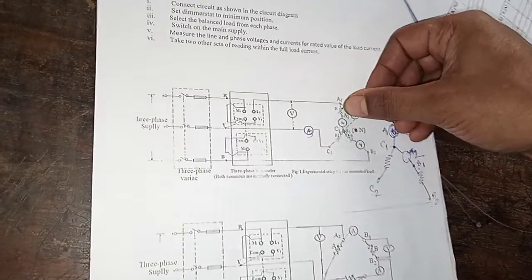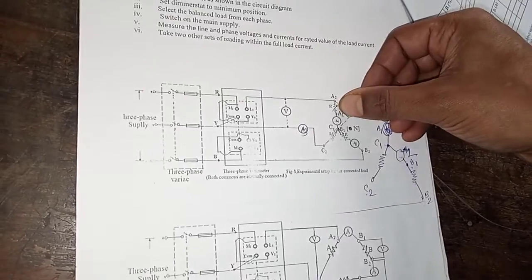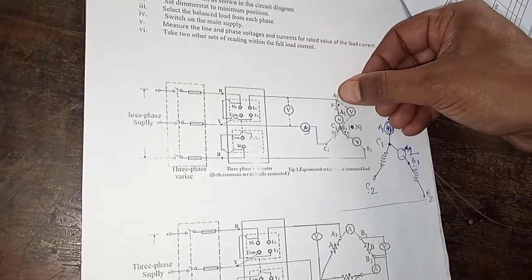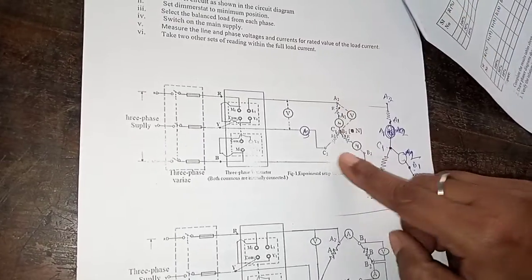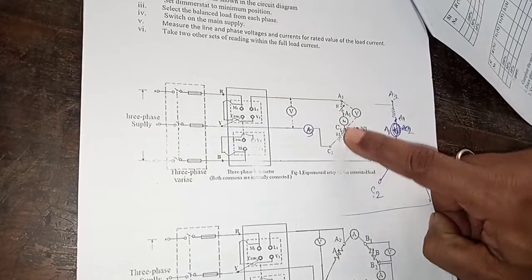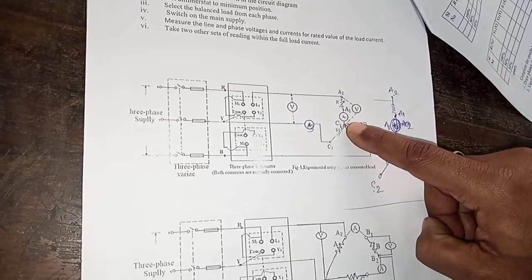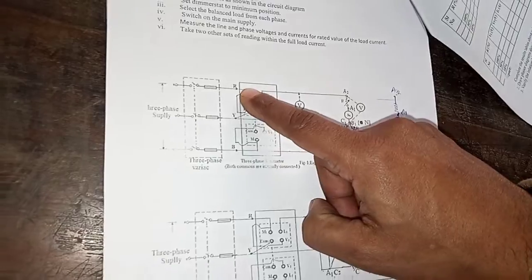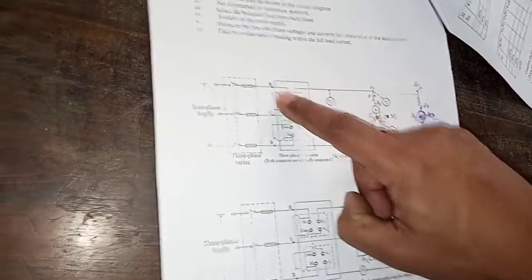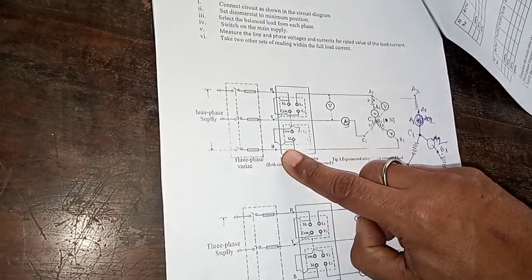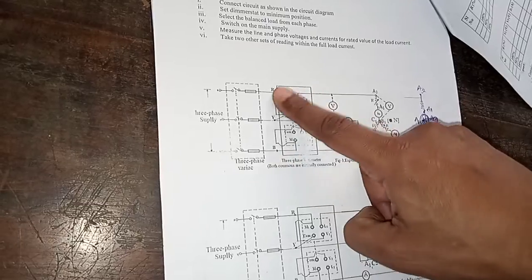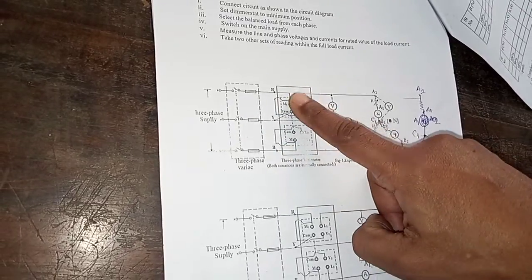Here we are using a resistive load. This is one phase A2 to A1, then another phase is B2 to B1 and C2 to C1. Here are three inputs of supply: R phase supply, Y phase supply and B phase supply. Here this is the three-phase wattmeter.